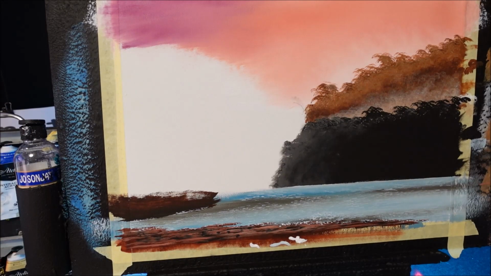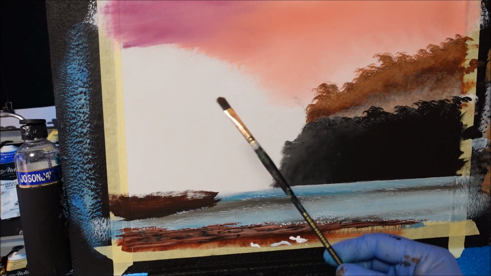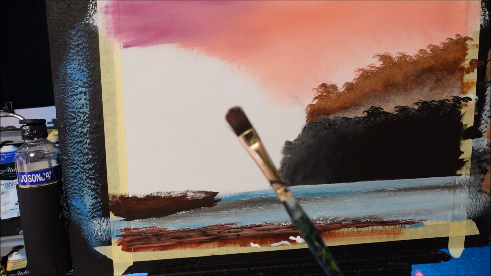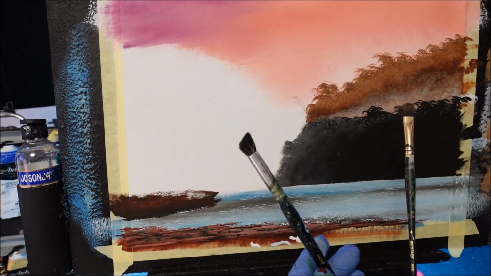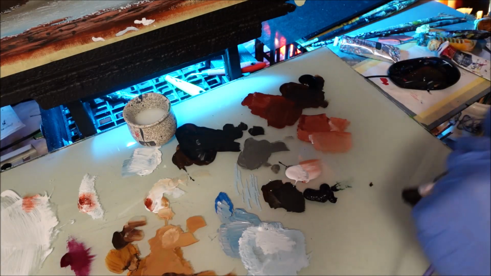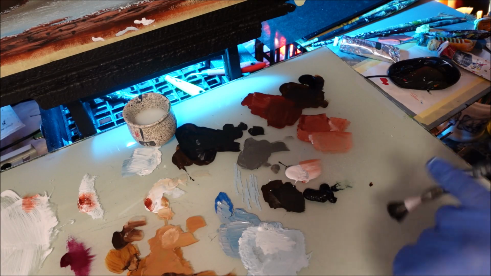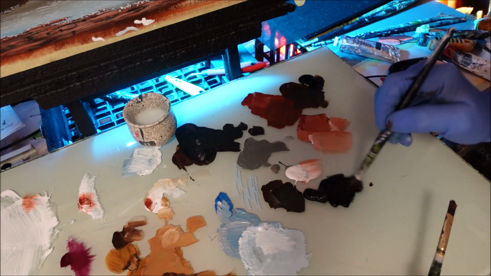Now we're going to fill in that big blank there. I've got two brushes I want to use for that, once again my flat filbert and my deerfoot. I want to start blocking it in with the deerfoot and some perylene green. That's the really dark green. Mix up some dark green if you don't have perylene green.